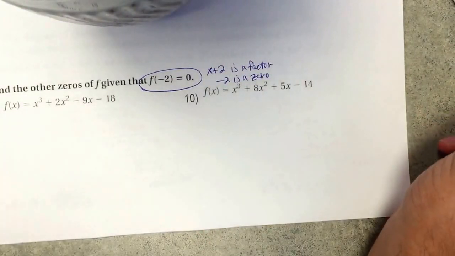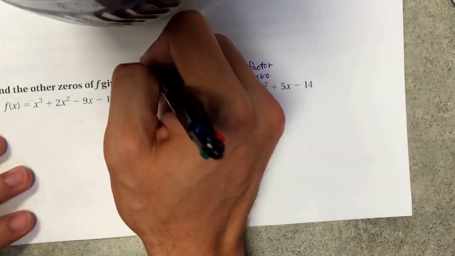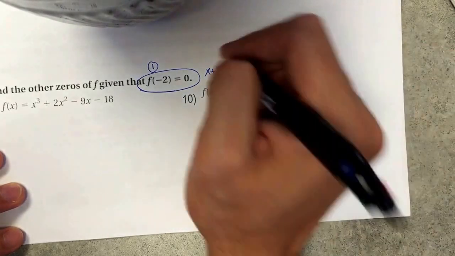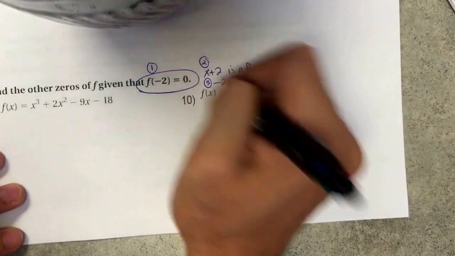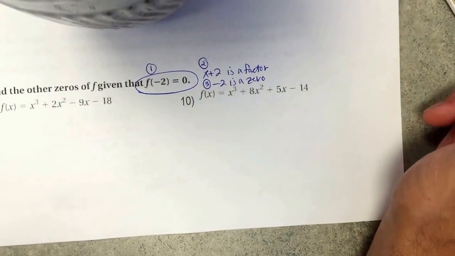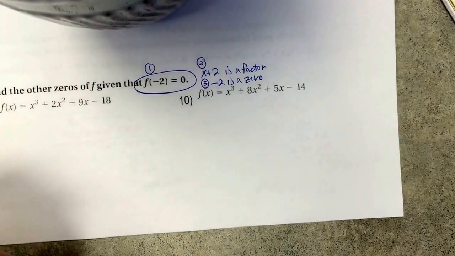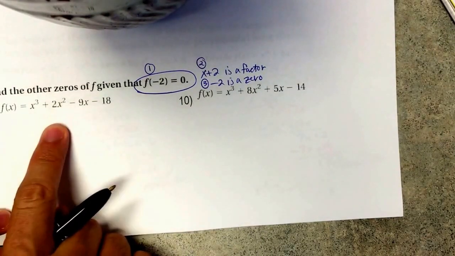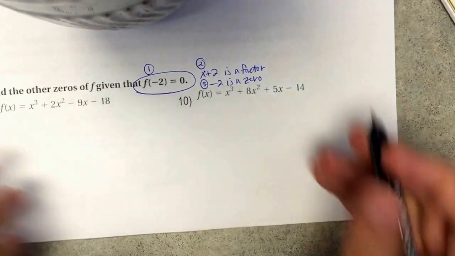So there are 3 ways that they could give you the number that you're going to use in synthetic division. This would be one way, showing you that f of negative 2 is 0, telling you that x plus 2 is a factor, or they could just flat out say negative 2 is a 0. So those are the 3 ways that you're going to be told what number to use in synthetic. So we're going to do one more problem and then we're going to be done. So I'm actually going to do this one here.